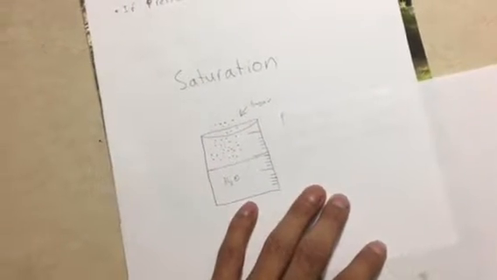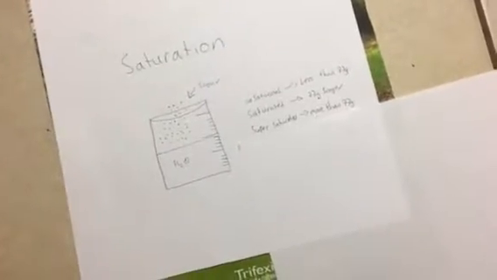If I do less than 77 grams of sugar in the water, then it's going to be unsaturated, meaning there'll be less than 77 grams of sugar in here. What happens if I add all 77 into the solution? Then it'll be saturated. And what happens if I add a little bit more? If I increase the temperature of this, making the sugar dissolve a little bit more, then it'll be supersaturated because more than 77 grams of sugar is being dissolved.